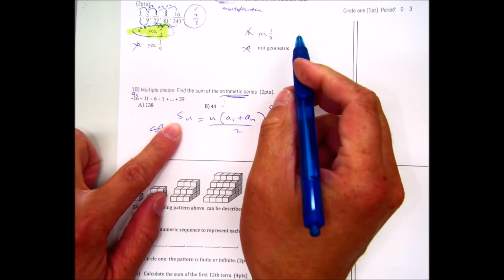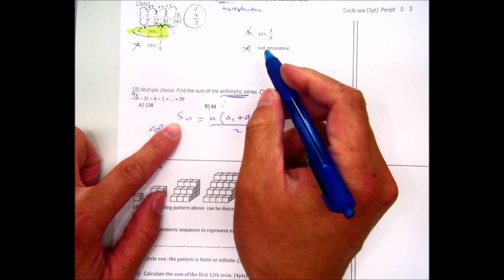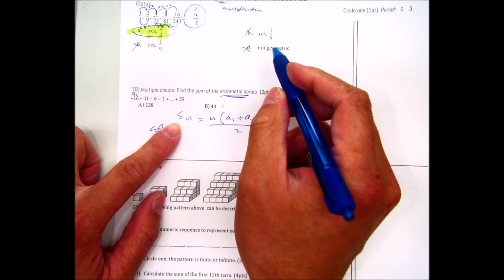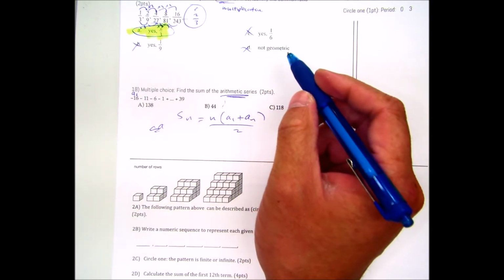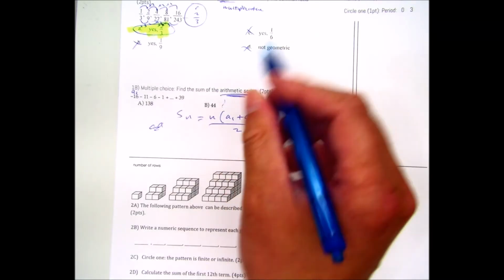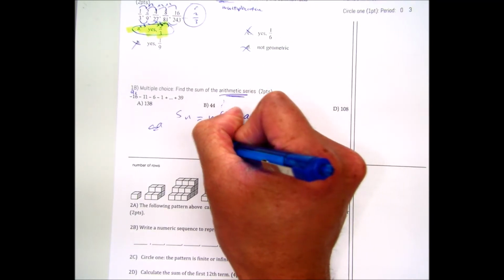So now I need to figure out how many terms are in this series. So I don't have an n value.